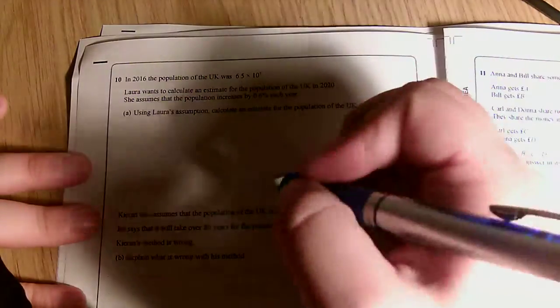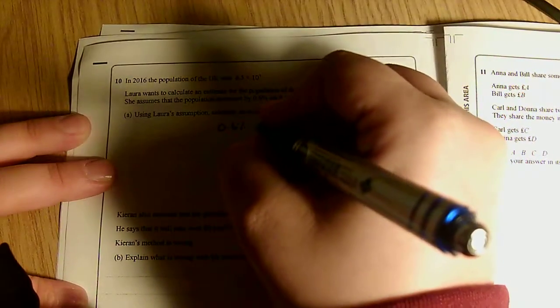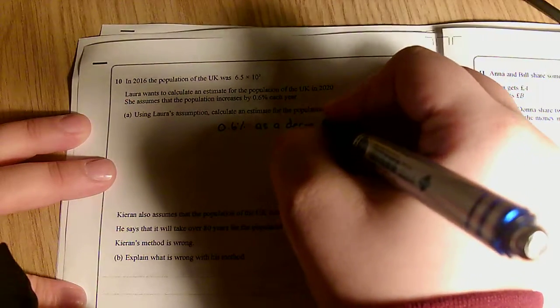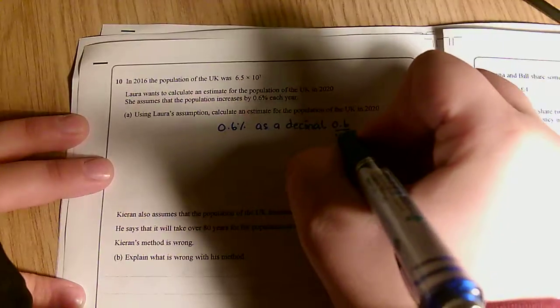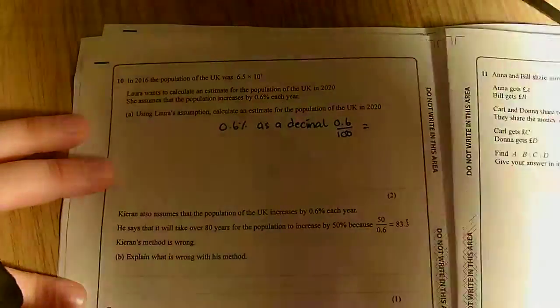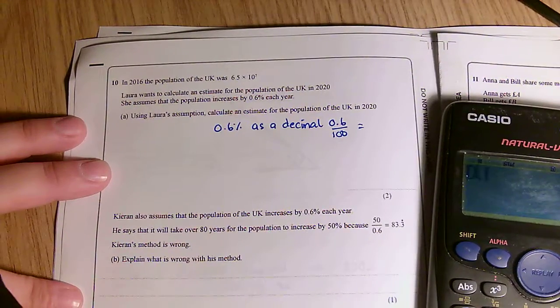So, if it increases by 0.6%, as a decimal, because we're going to try and get the multiplier, is 0.6 over 100, which is 0.006. You could do it on a calculator.